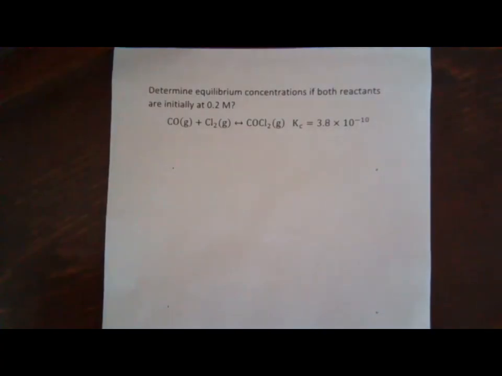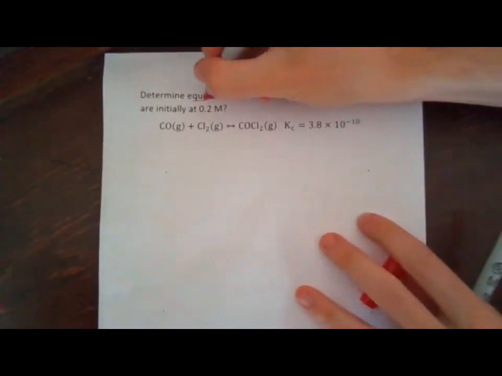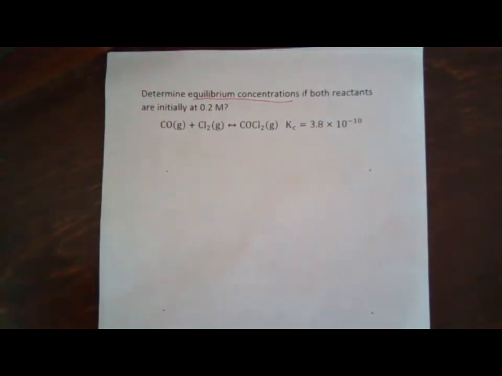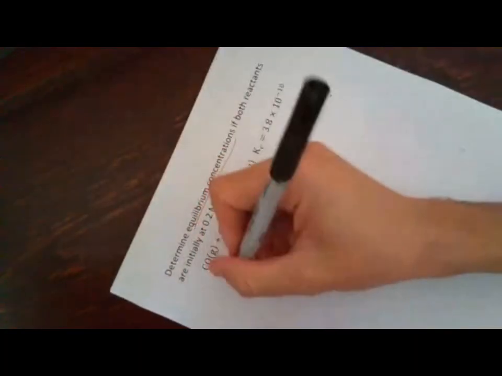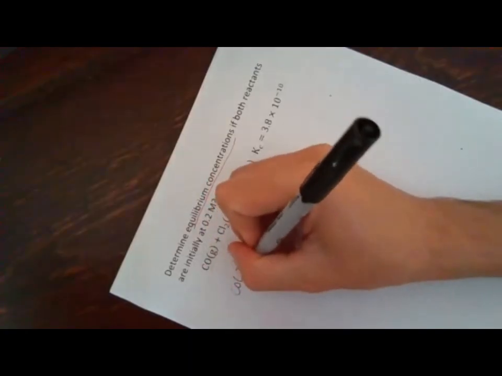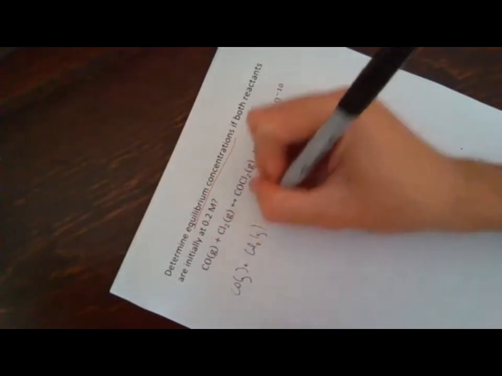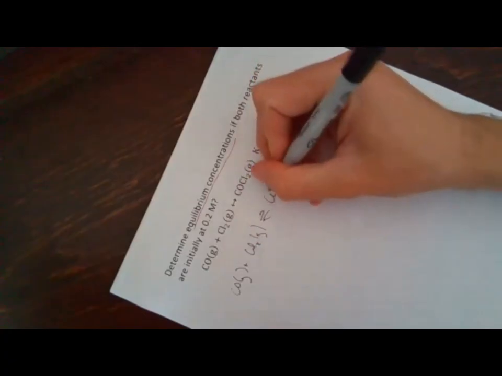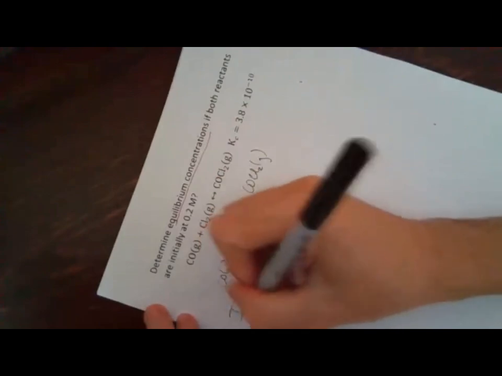All right, so whenever we see that we want equilibrium concentrations, especially when you're given initial concentrations as well, that's a surefire sign we want to be using an ice table. All right, so the chemical equation that's there is carbon monoxide plus some chlorine makes this COCl2 gas. So ICE.